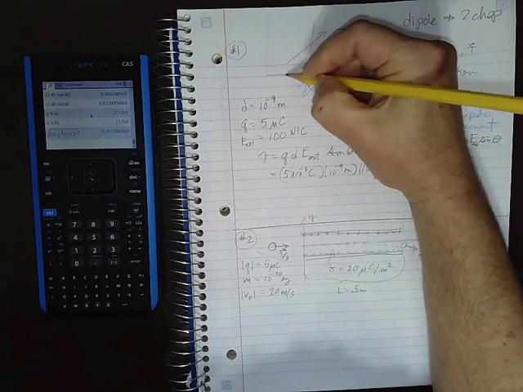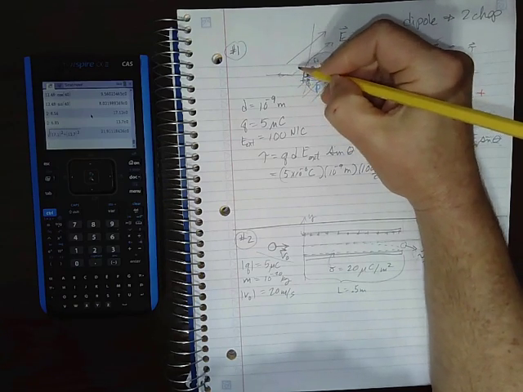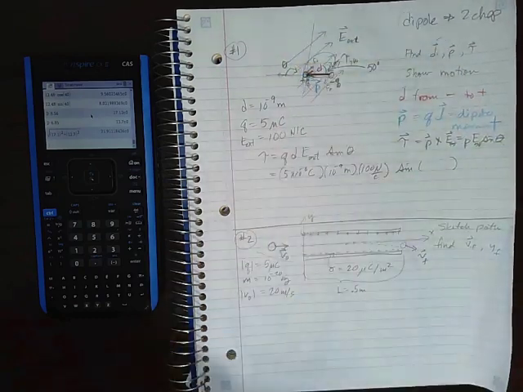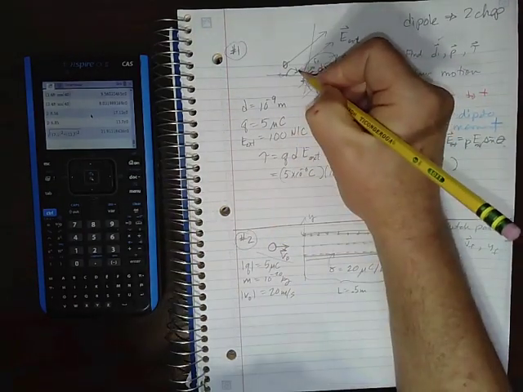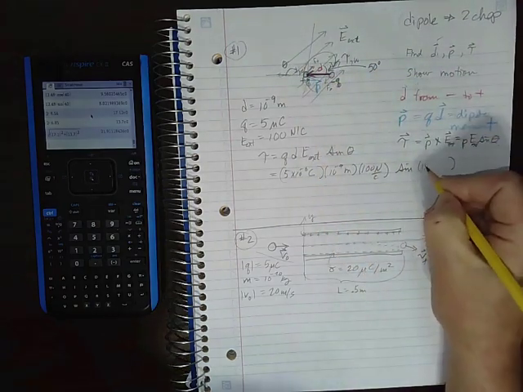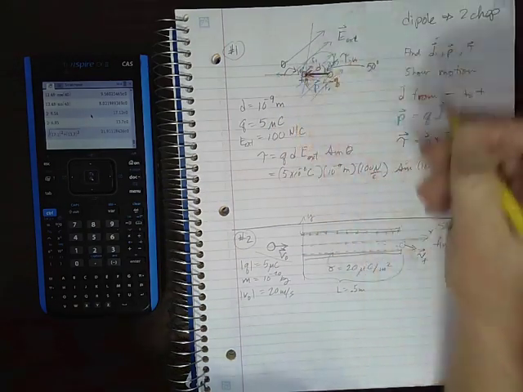Let's kind of draw it out here. So P is this way, and E is this way, and so the angle here is theta. Right, so this one is 50 degrees, and so theta is 180, a straight line, minus that 50 degrees.